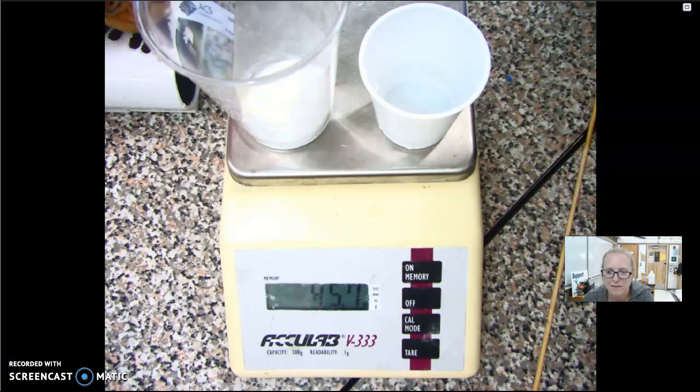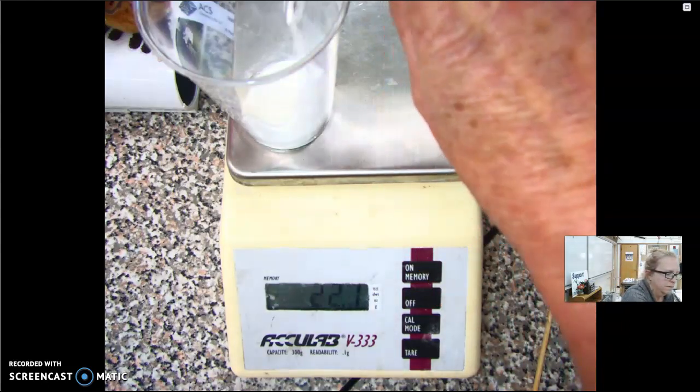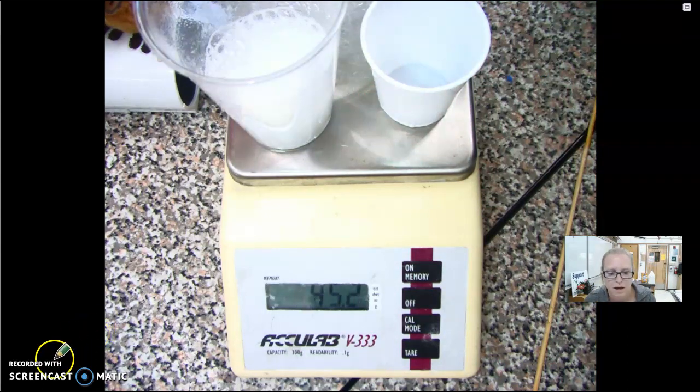So we are back with trial 2, and our initial mass, or mass initial, not temperature, sorry, is 45.7 grams. And all we got to do next is combine it. So let's see what happens. Okay, you can make some observations. I'll be back in a minute.